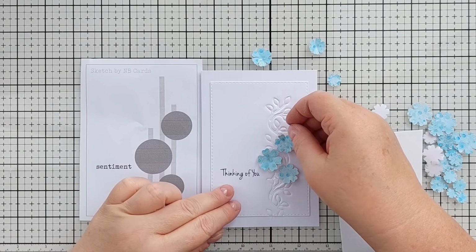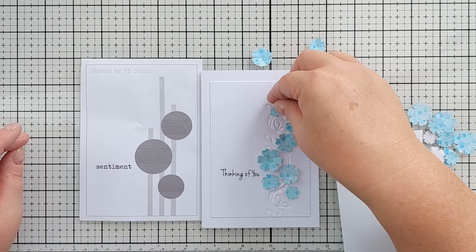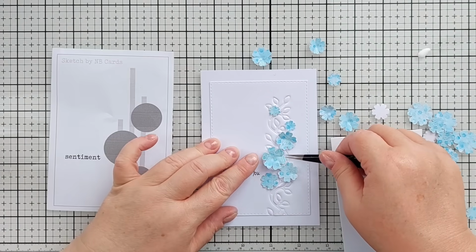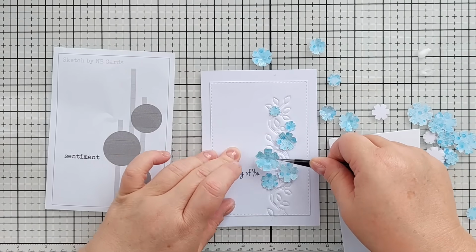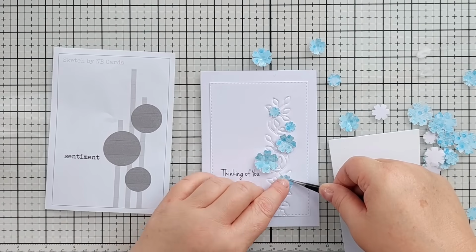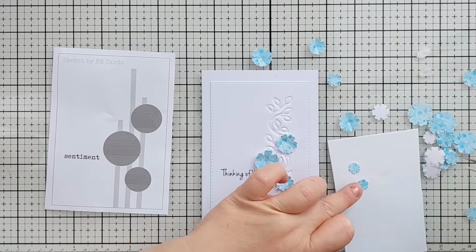But I think I will try and sort of cluster my flowers around this area like they are there. Maybe spread out the little ones a bit, I think. I'll stick down the ones I'm sure about with a bit of high-tack white glue. And I'm thinking maybe 3 little ones.